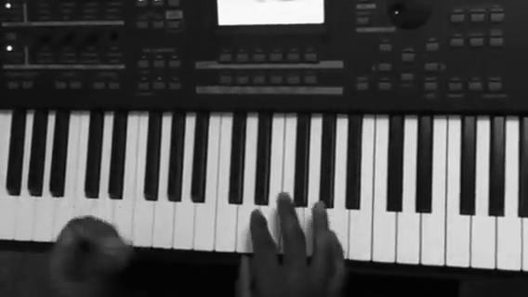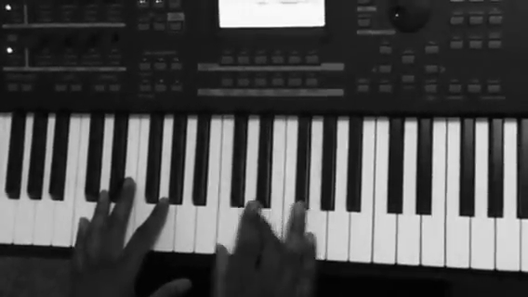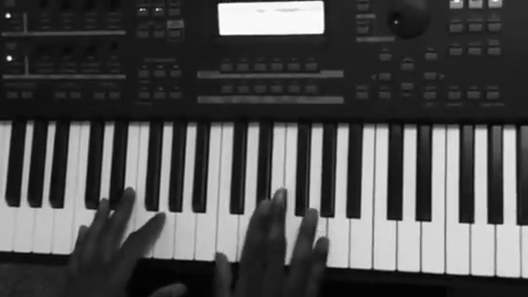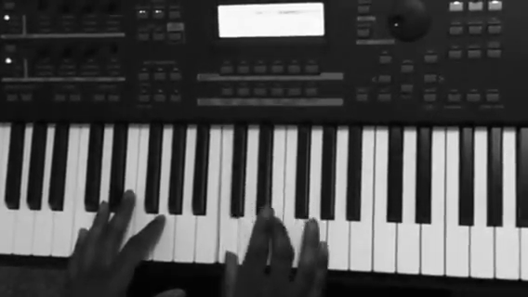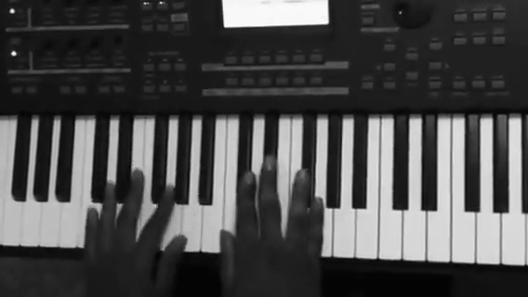So let's go back to C. We're going to play a C chord right here. It's a major chord, 1, 3, 5. If you want to make it a minor chord, it's going to be a 1, flat 3, and 5. I hope that's making sense.